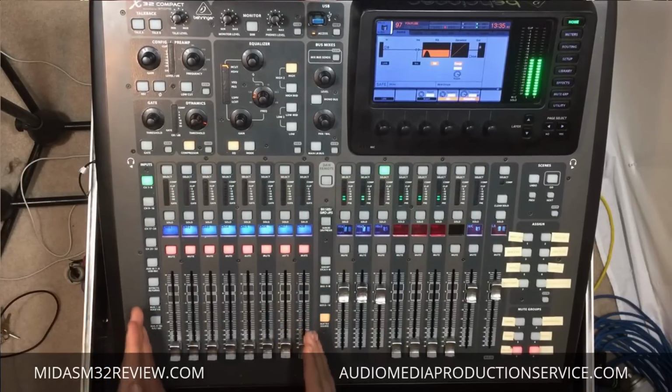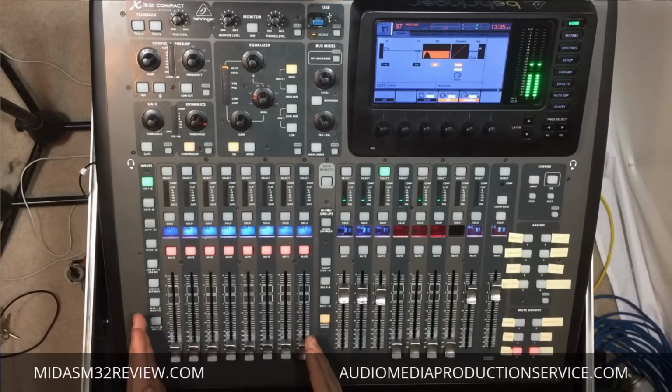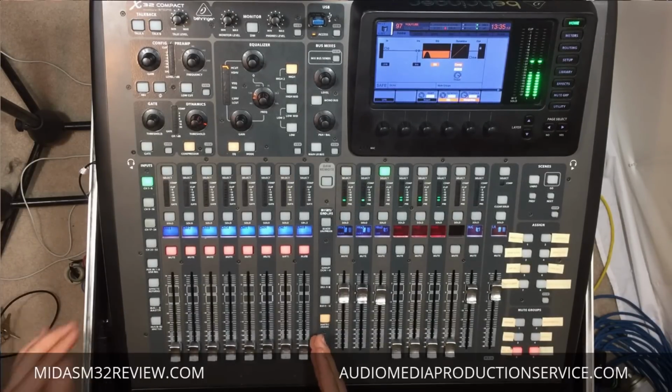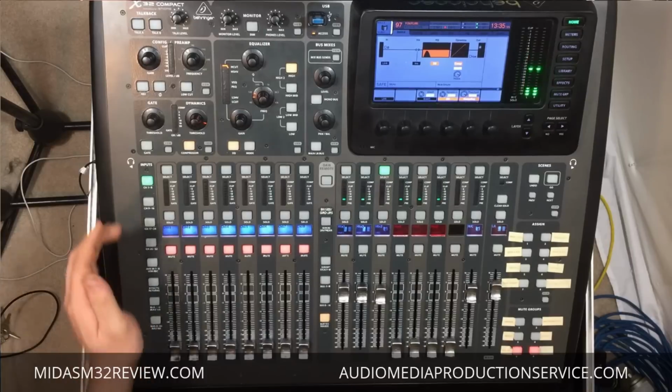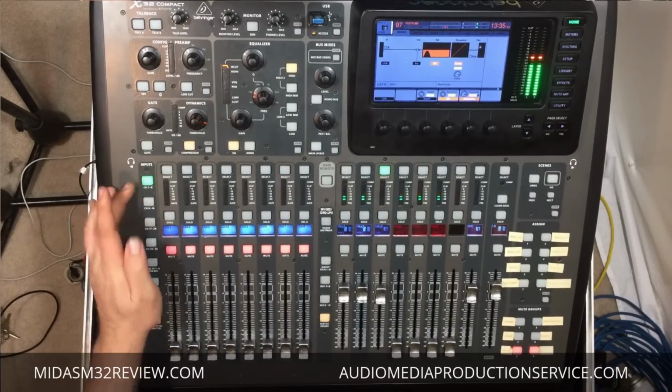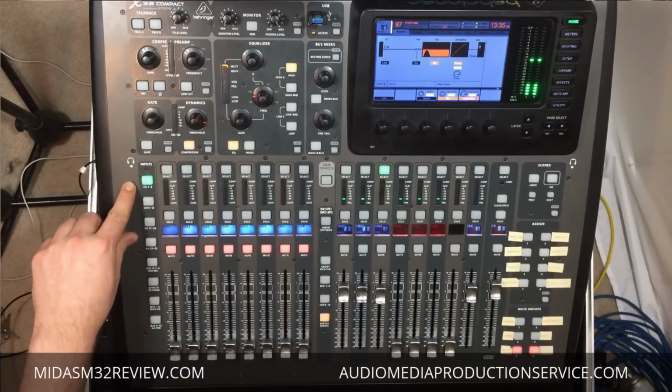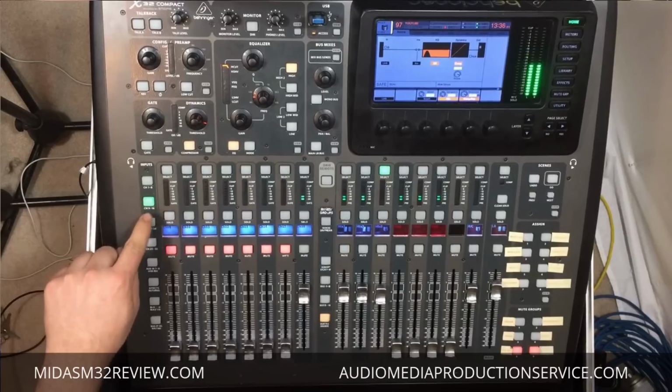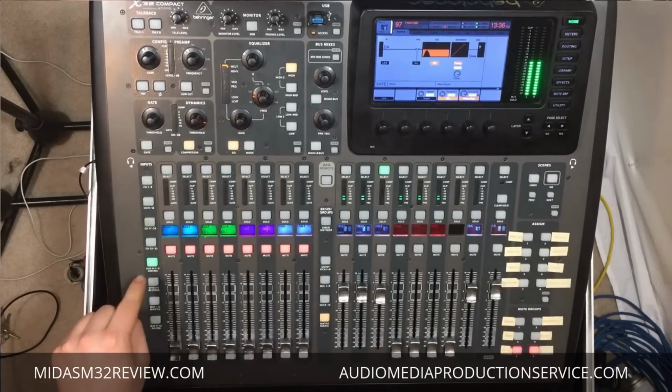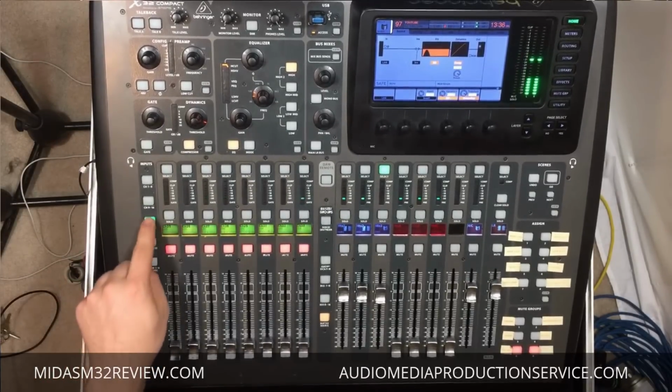This section of the board right here is going to be your input section of the console. I do have the Behringer compact, so this is in layers of 8 on the big one, and the Midas M32 you're going to have 16 faders on the input side and less buttons over here. So with digital consoles, you're going to be in layers, so you're going to have to move from layer to layer to get to the channels that you want.